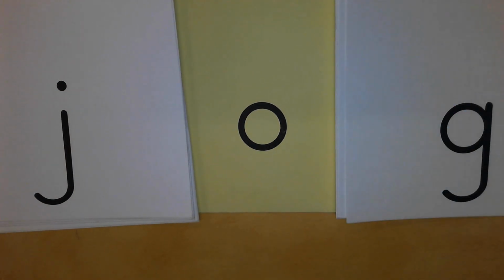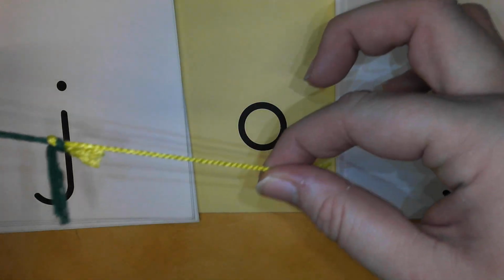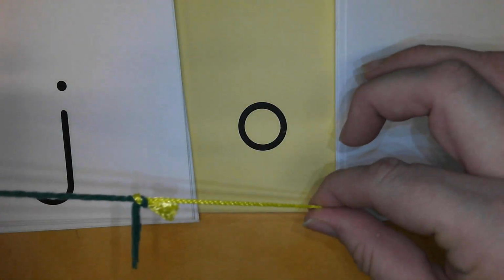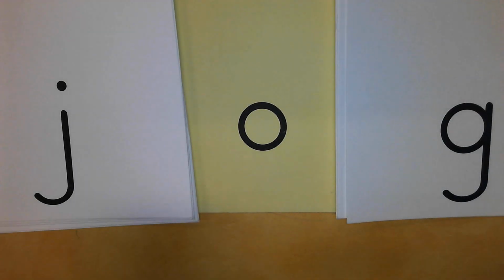I'll do it once more with a new word. So I'll start with the cumulative blending. That's where I chunk it and then add that sound. So I'd go j, ah, jaw, jog. The word is jog. The second one is using a blending string. So I'd go j, ah, og, j, ah, og, jog. Again, those are two different tools that we're using to help students as we're continuing to blend.